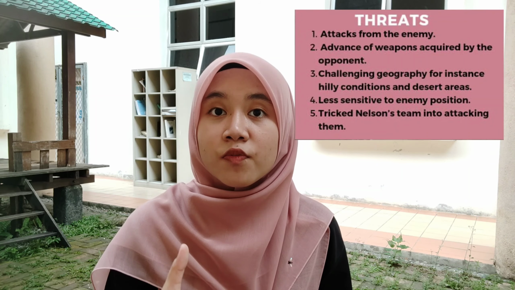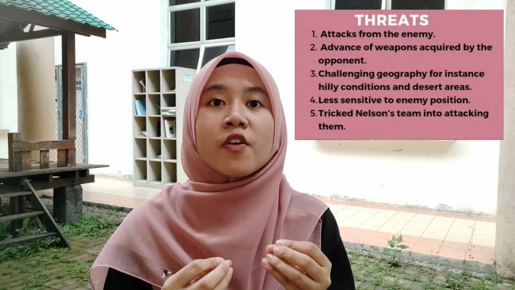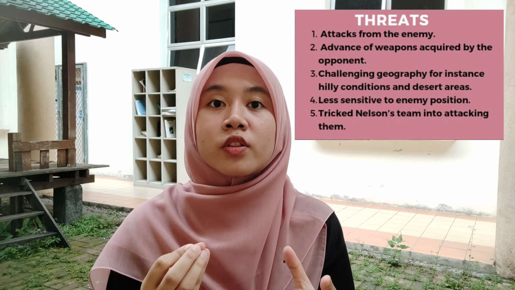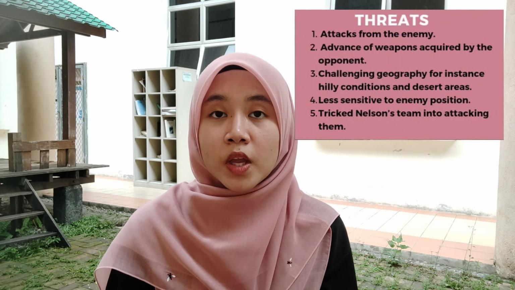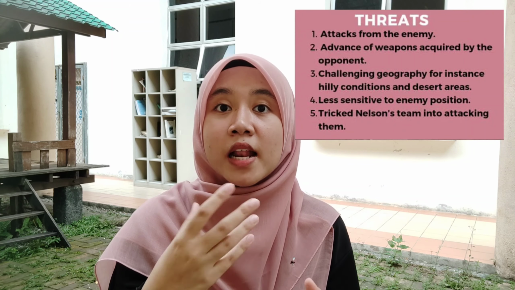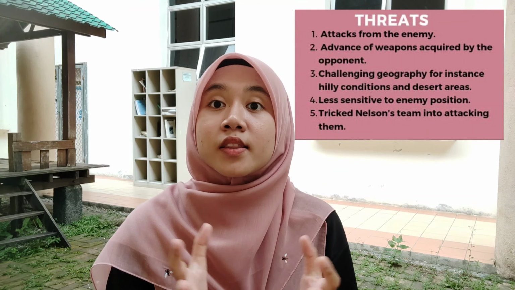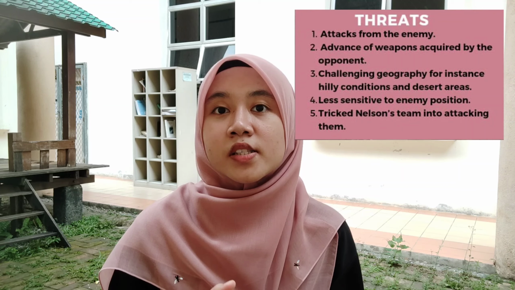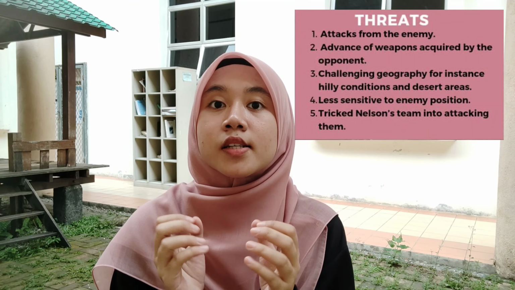Opponents have a clever war strategy because they have more advanced weapons through the ground, that are missiles. An attack from the opponent will pose a threat to the Nelson team and the Dostum team. Third, challenging geography such as hilly conditions and desert areas.